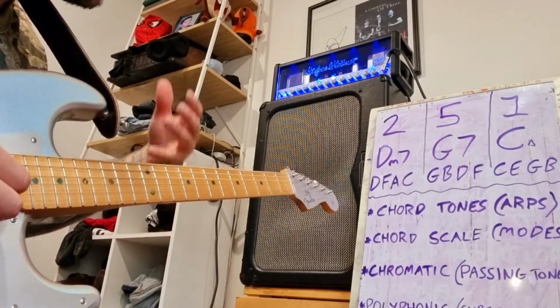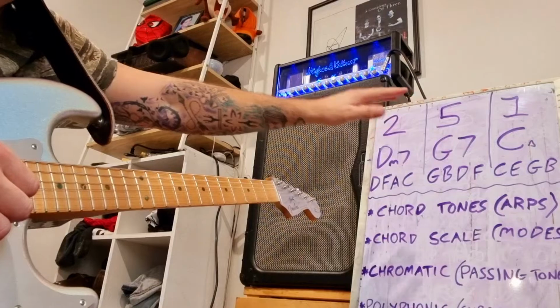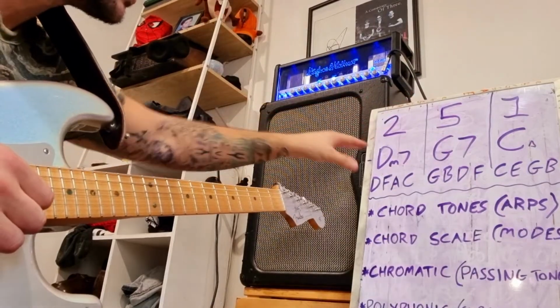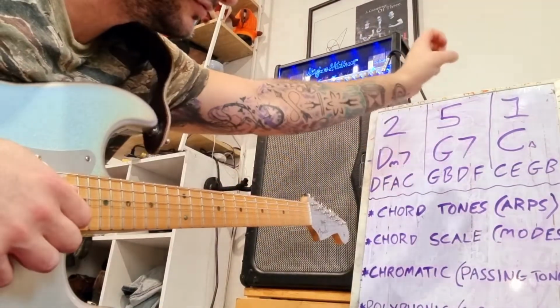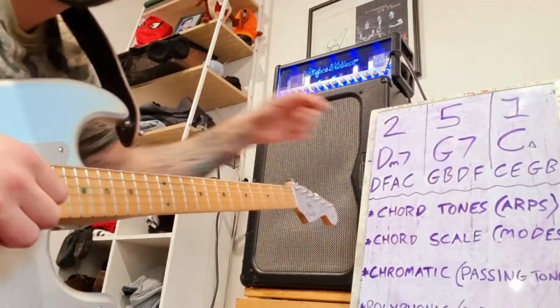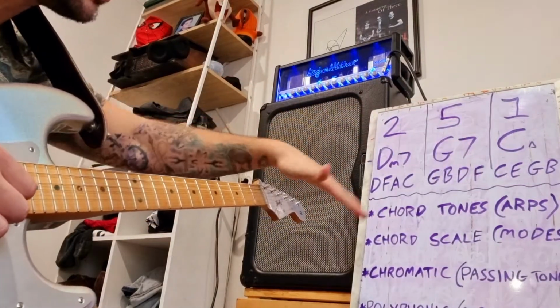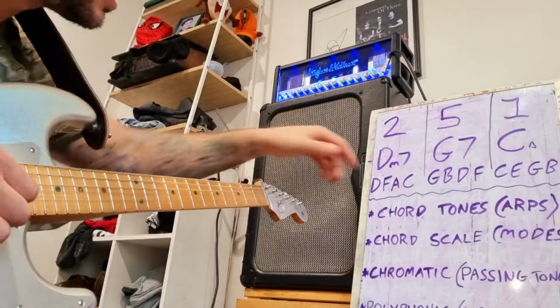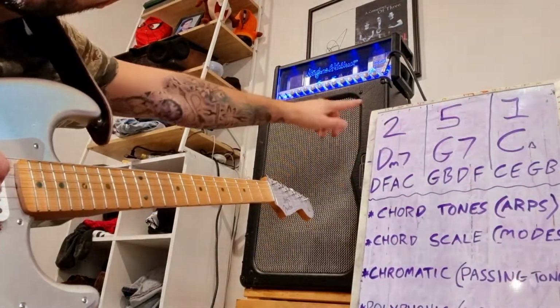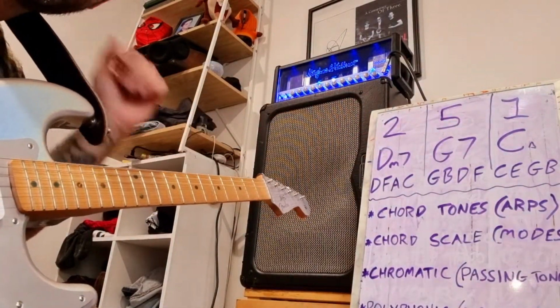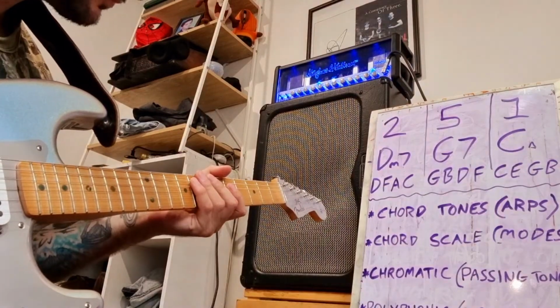All right, so you can think of this progression, if you want to think of it in non-musical terms, as tension, tension, release, resolution. All right, so chromatic passing tones. If I was attacking this, G7 is where I'd really want to add a bit of color and a bit of tension.